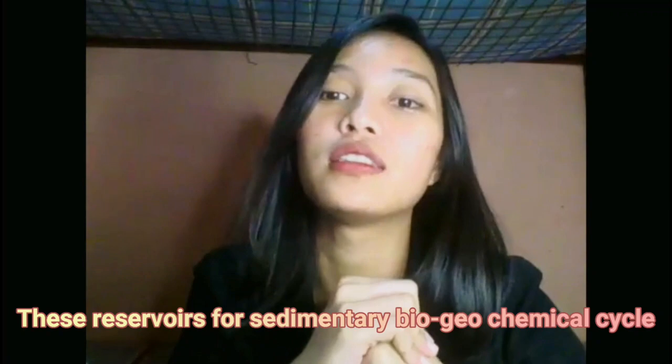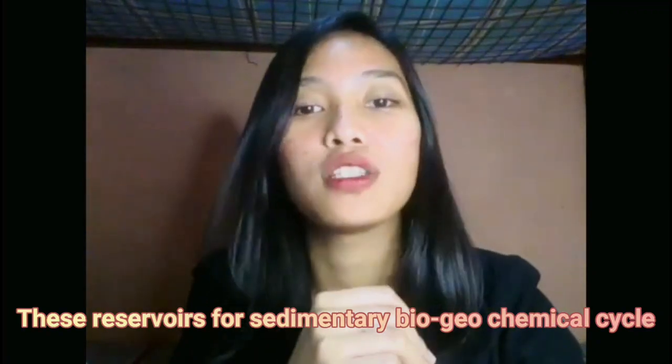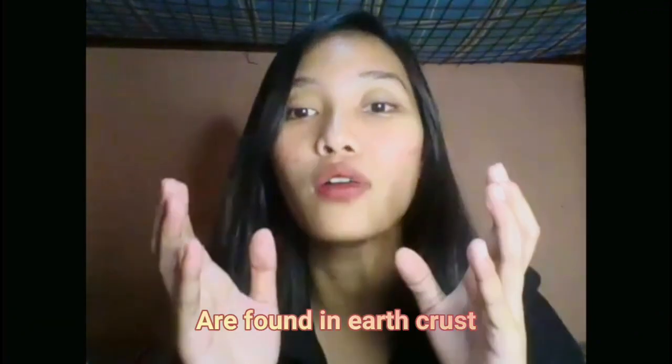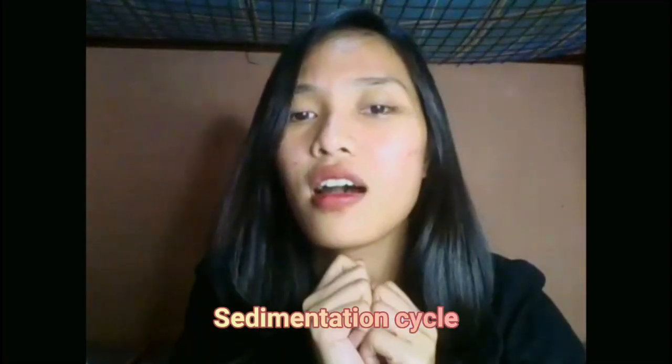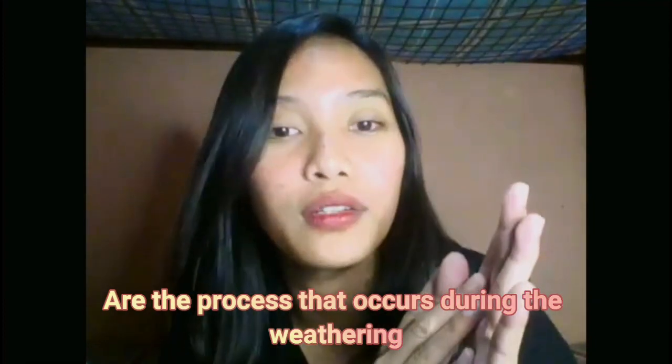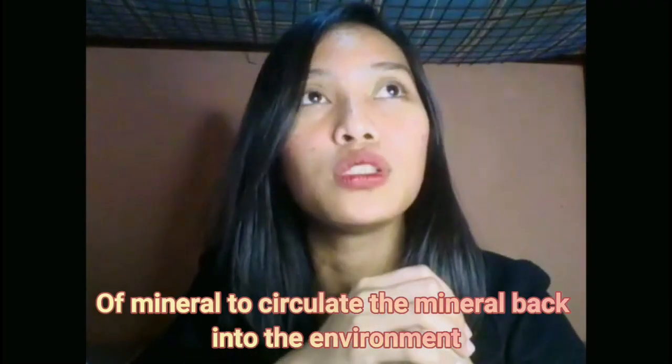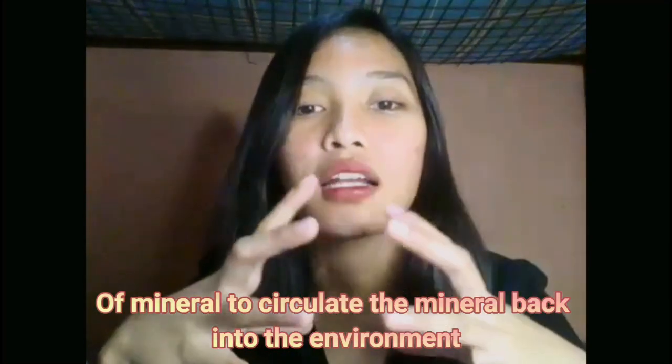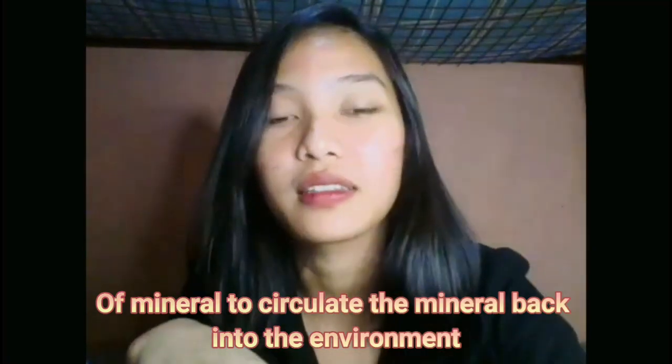The reservoirs for the sedimentary biogeochemical cycle are found in the Earth's crust. The sedimentary cycle is the process that occurs during the weathering of rock and the erosion of minerals to circulate the minerals back into the environment.